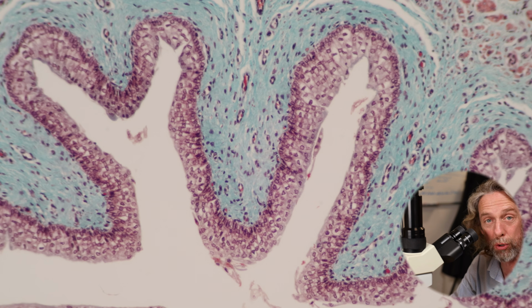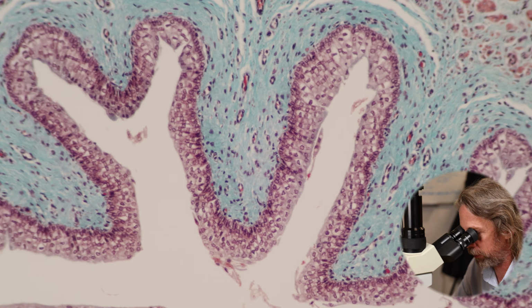Your kidneys are crucial for carefully balancing the amount of water and salts inside your body so that every cell in your body works.